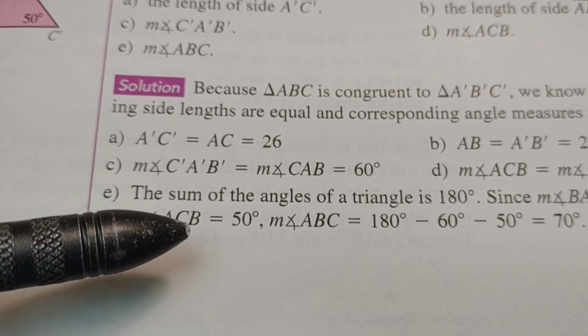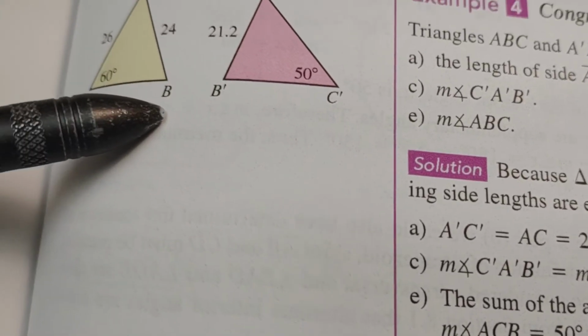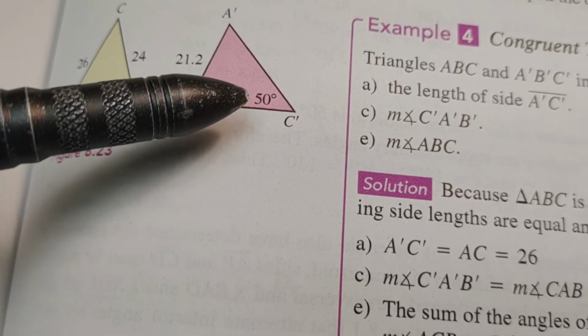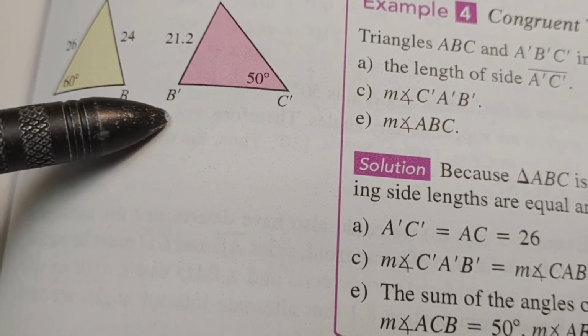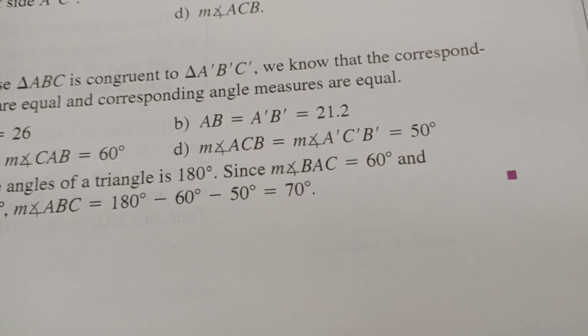Measure of angle ABC. So we're looking for B, which is here. And so what we have to do is add these two angles together and subtract from 180, and we get what B prime is. So it's 70 degrees.